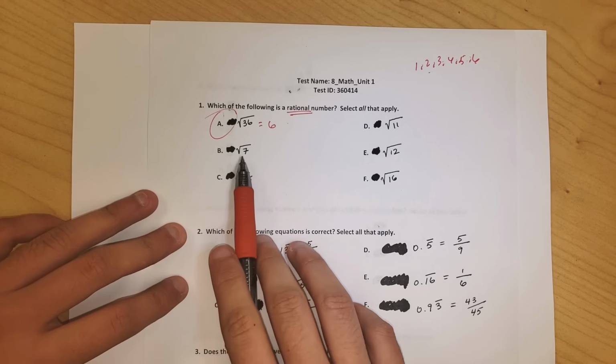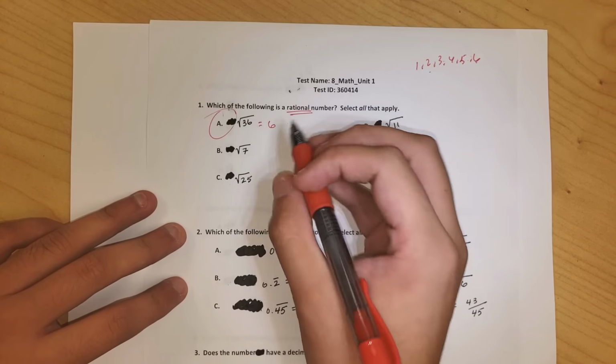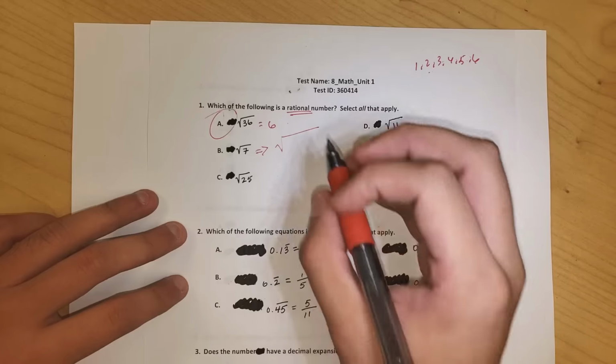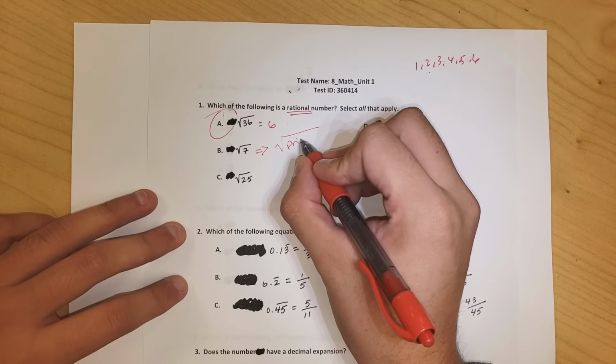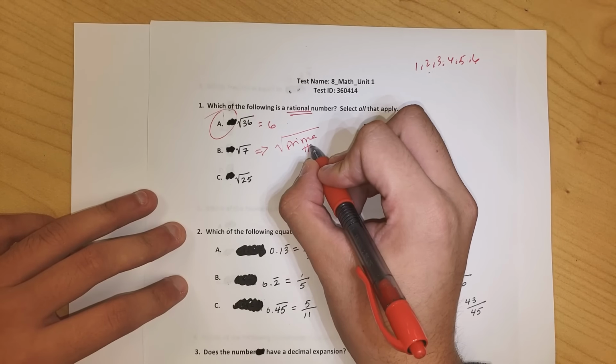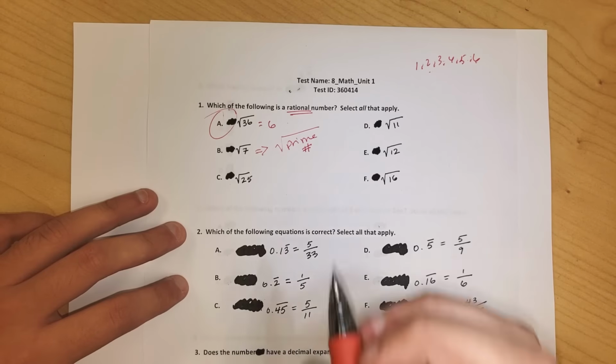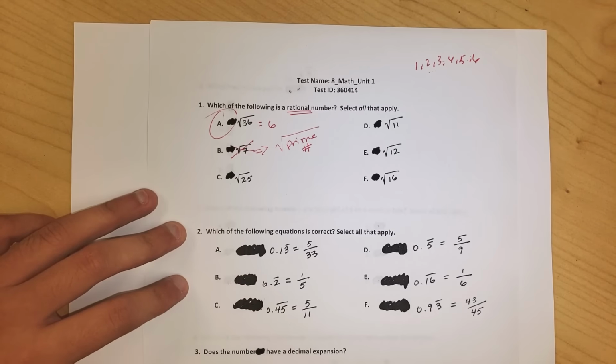The next one says square root of 7. Well, 7 is a prime number, all right? And the square root of a prime number is irrational. So that means the square root of 7 is irrational. So we do not select this one.